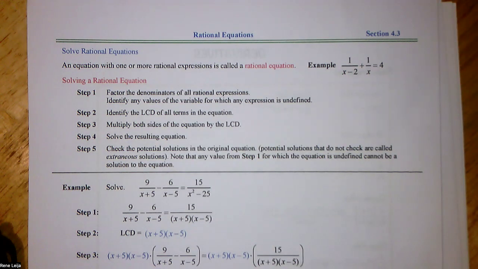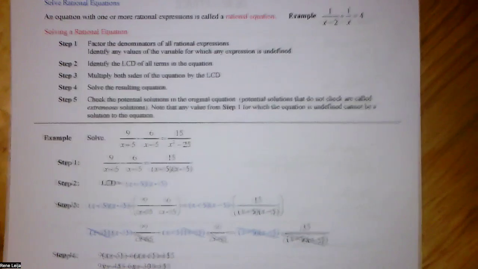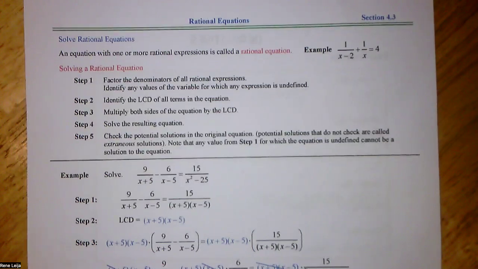This is section 4.3 over rational equations. So what we're going to do here is solve equations that contain fractions, and all I consider these to be are just glorified fractions. Now, this is going to be easy as to whether you have a good grasp of how fractions work.